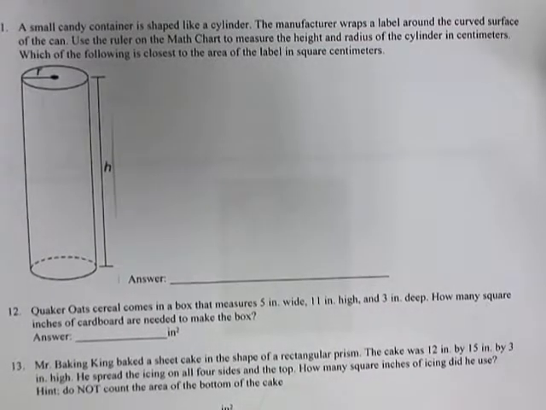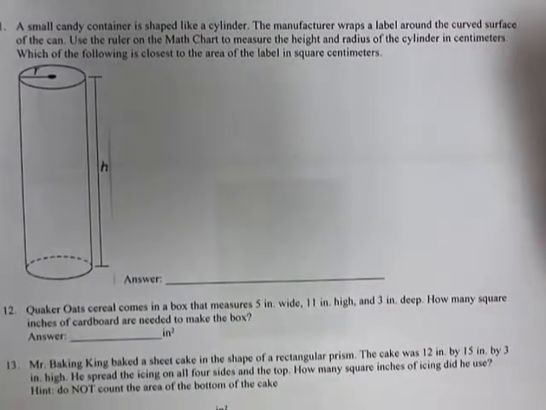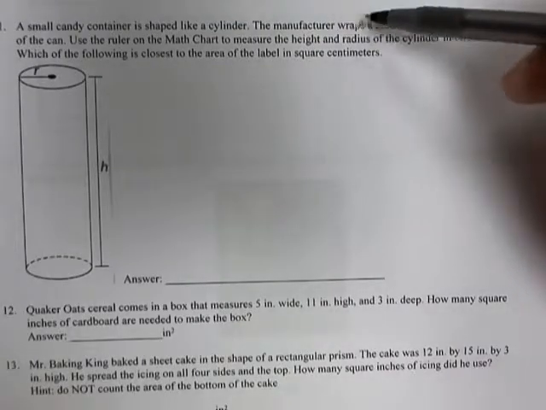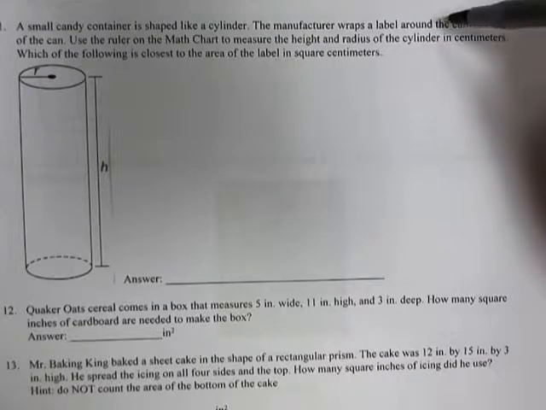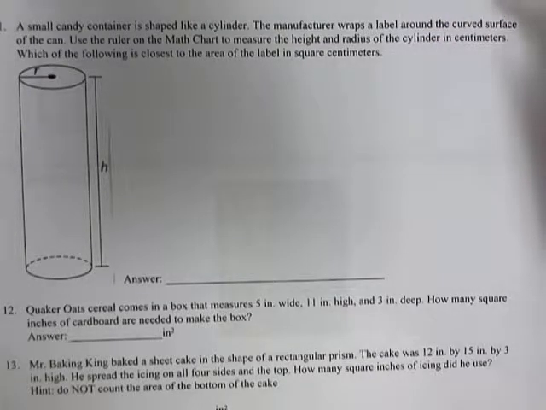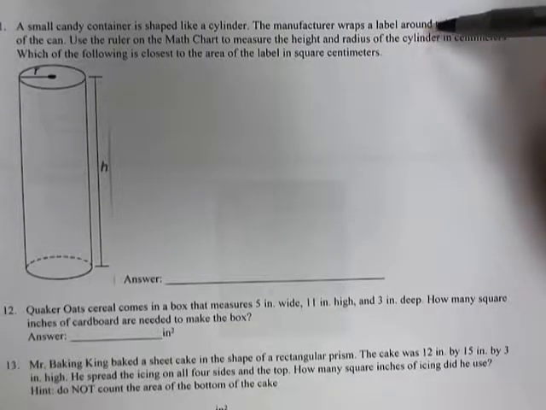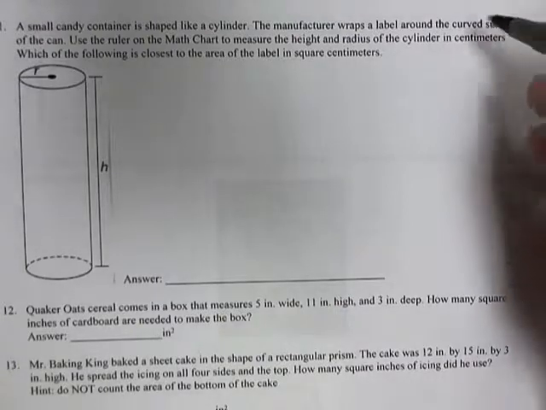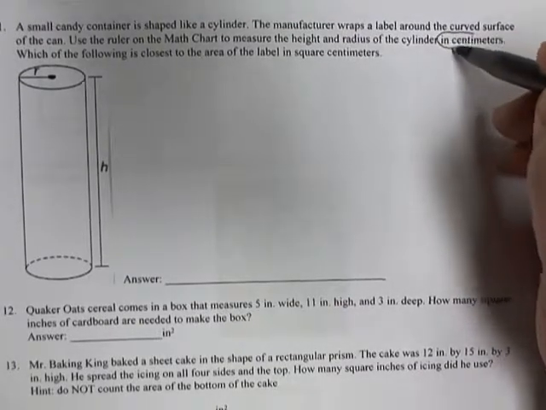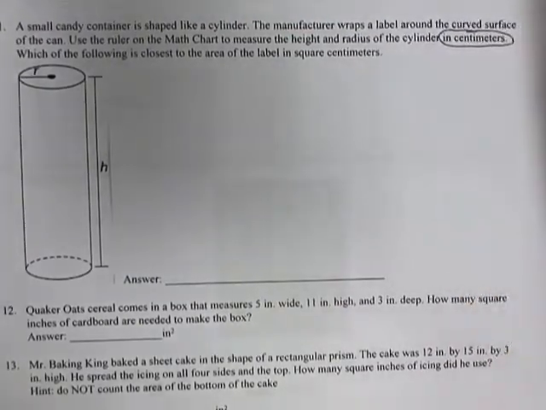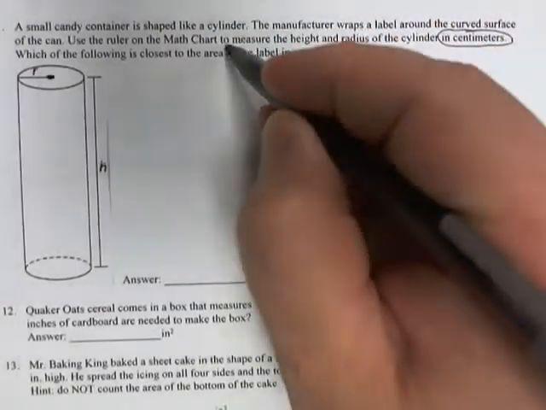Number 11. A small candy container is shaped like a cylinder. The manufacturer wraps a label around the curved surface of the can. Use the ruler on the math chart to measure the height and radius of the cylinder in centimeters. So in centimeters, which of the following is the closest to the area of the label?